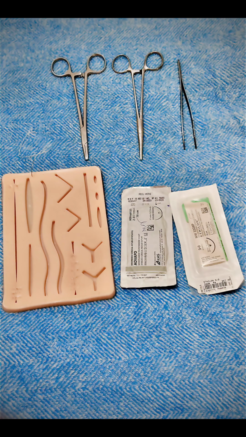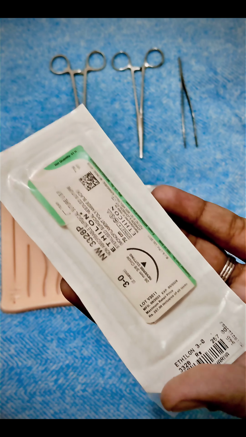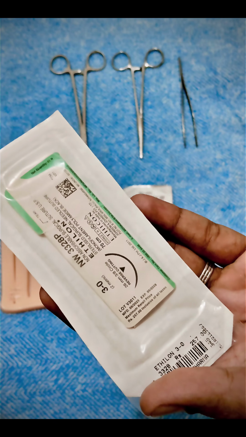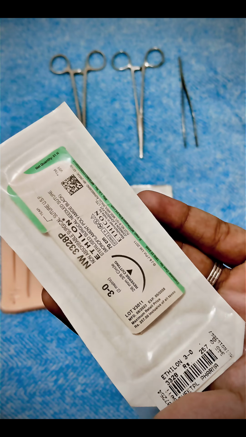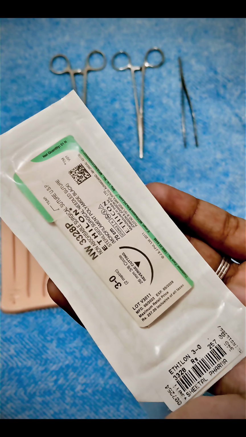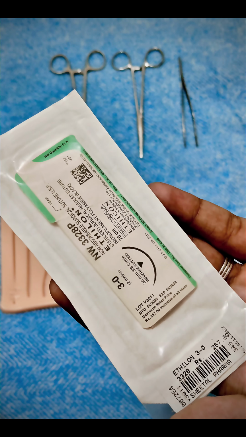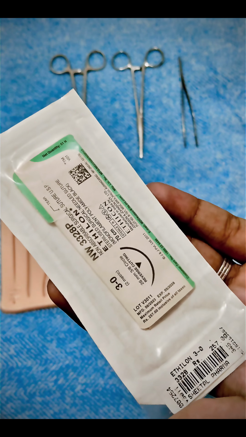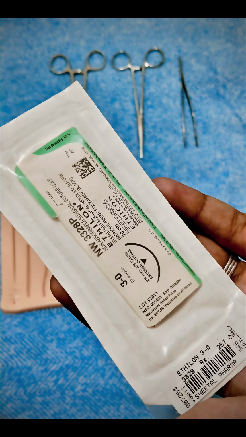Then what is the importance of needle curvature? Here as you can see, the needle curvature is written 3/8 of the circle. The curvature determines how easily the needle can be manipulated within the surgical field. For example, 1/4 circle needle is used in superficial wounds, easily accessible areas. This one is 3/8, which is more commonly used in skin closure and general surgery.